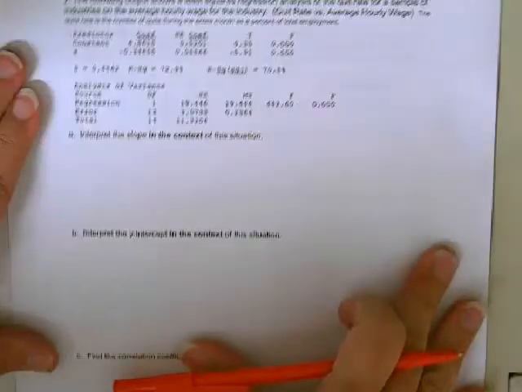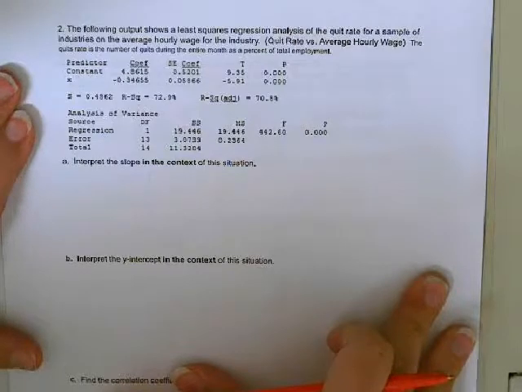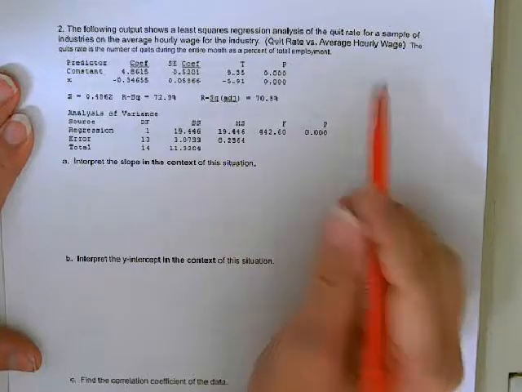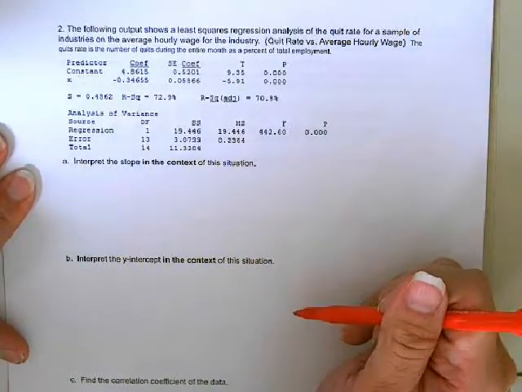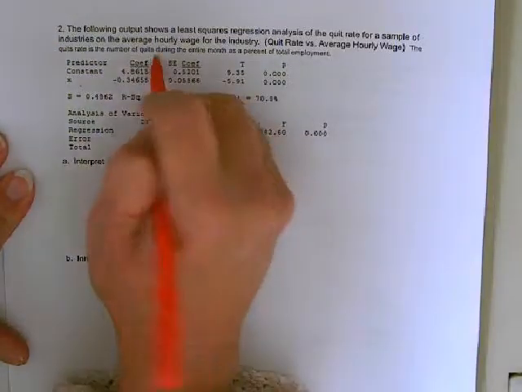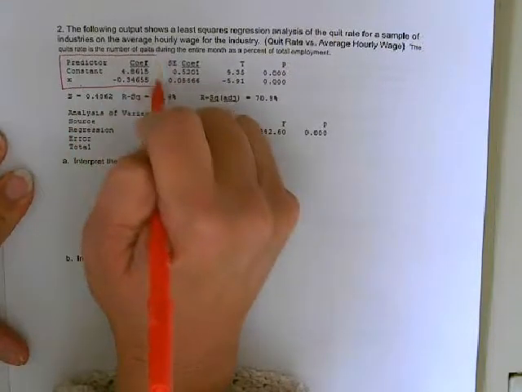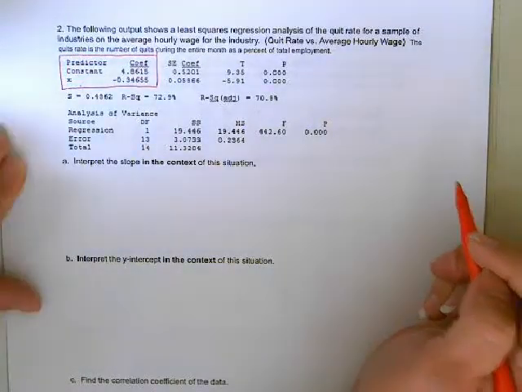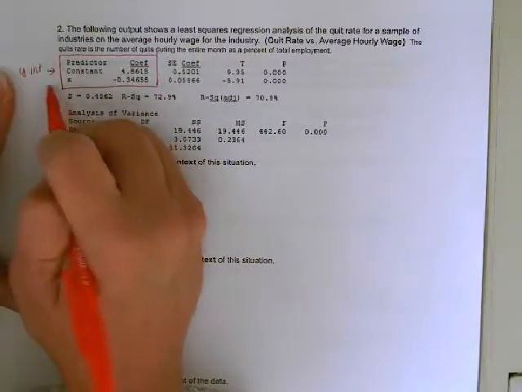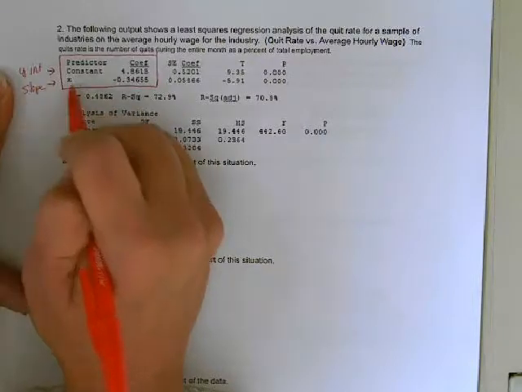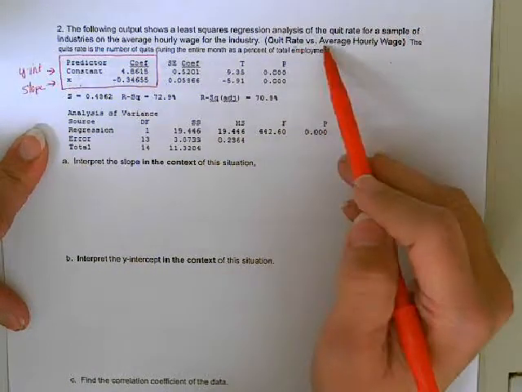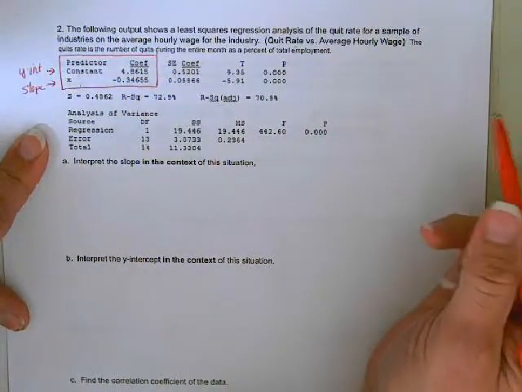Okay. So on the next page we have one more. So let's look here. Again, we're starting by looking for the slope and the y-intercept, so we need to find the equations. We want to look for the word coefficient to figure that out. This time on this output it moved up a little bit. It's not in the same spot. And this time, constant, that's still going to be our y-intercept. And in this one, our slope is going to be the coefficient of what they're calling x. So this data is about quit rate versus average hourly wage for an industry.